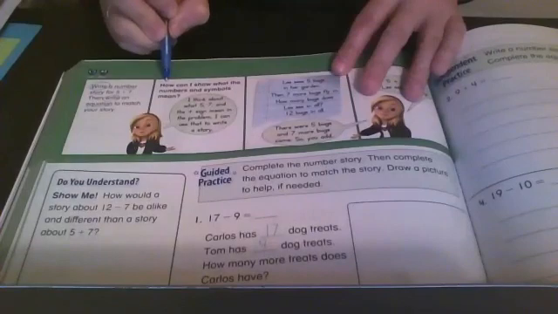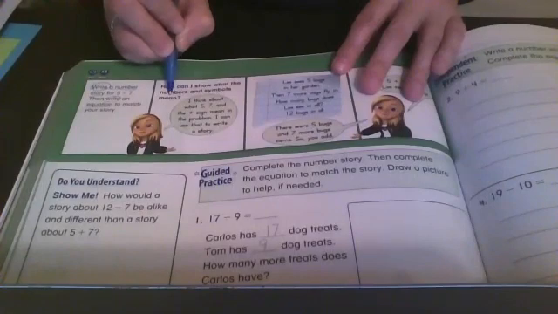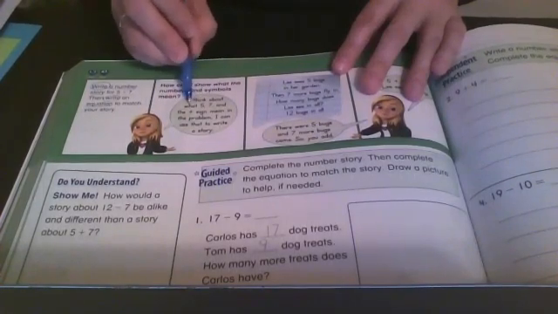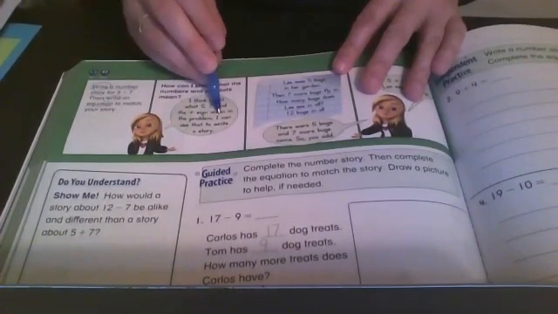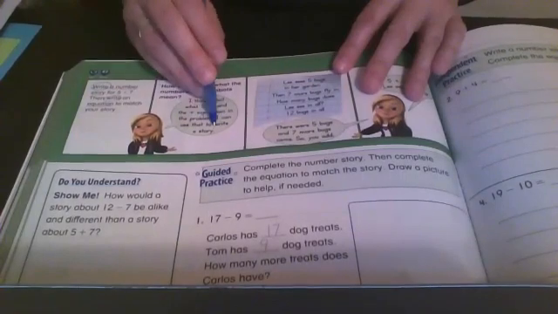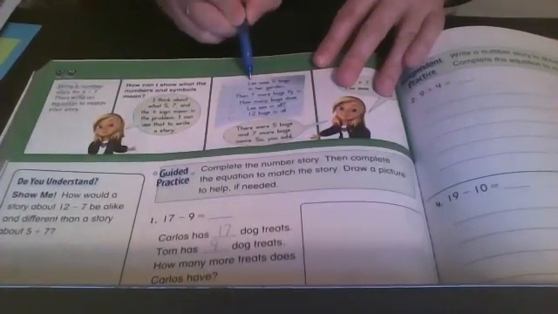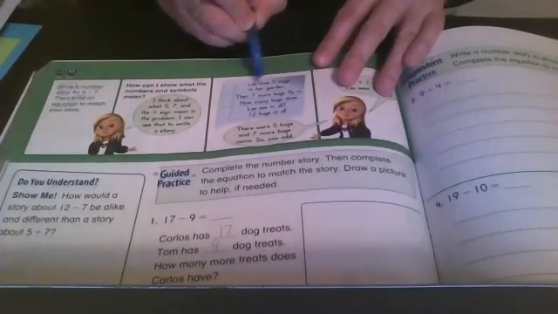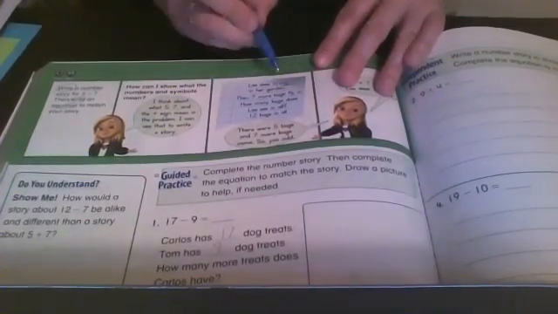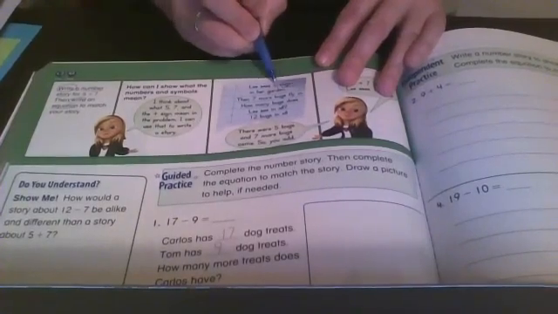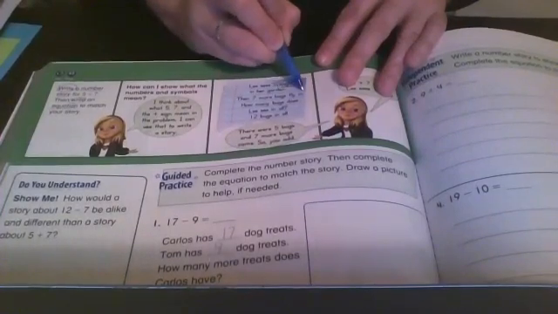All right, in the next box, it asks, how can I show what the numbers and symbols mean? And Emily says, I think about what 5, 7, and the plus sign mean in the problem. I can use that to write a story. Okay, so let's see what kind of story Emily writes. She says, Lee sees 5 bugs in her garden. Well, she decided to write about bugs, right? We wrote about cats. She wrote about bugs. Lee sees 5 bugs in her garden. Then 7 more bugs fly in, right?